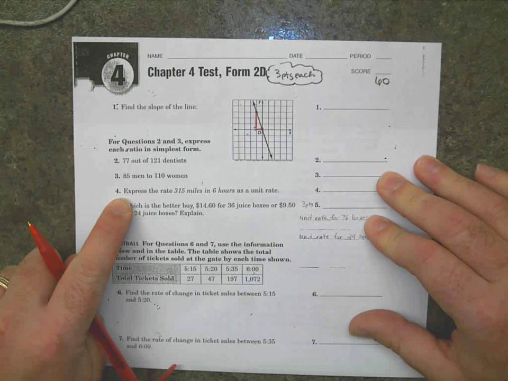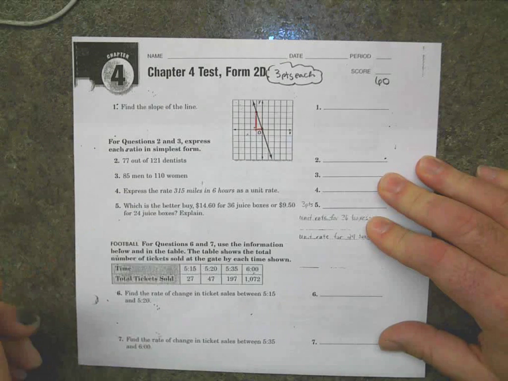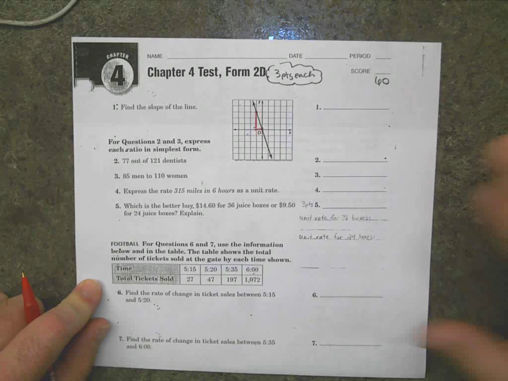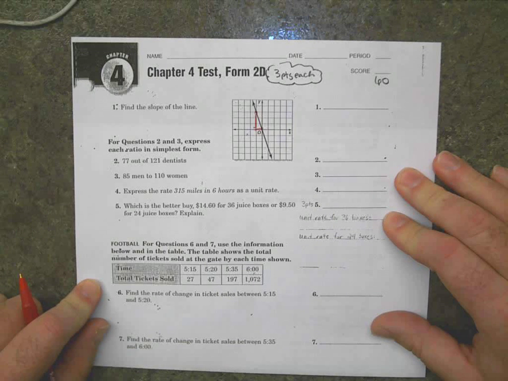Question 4, express the rate of 315 miles in 6 hours as a unit rate. All it is, is miles per hour. Put your 315 on top, divided by 6. Calculator can do the work on that.